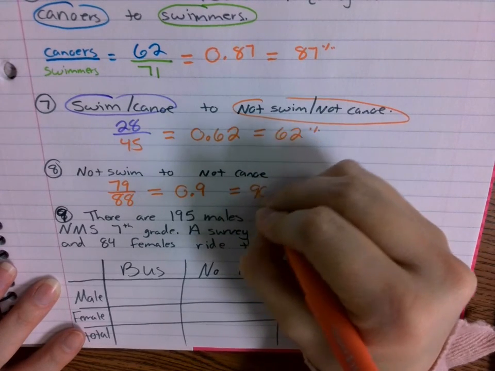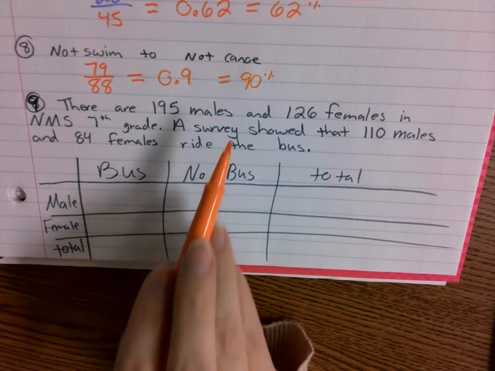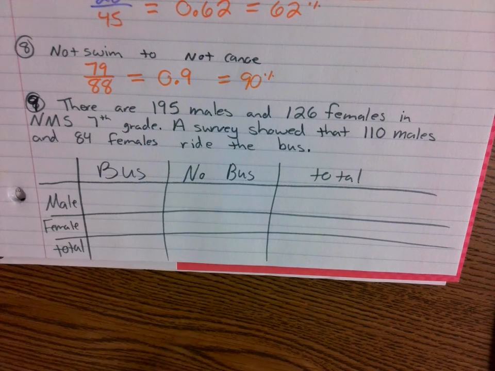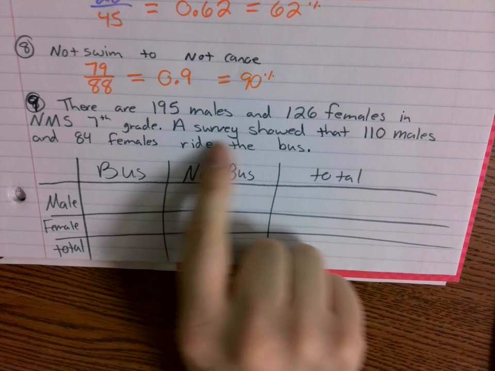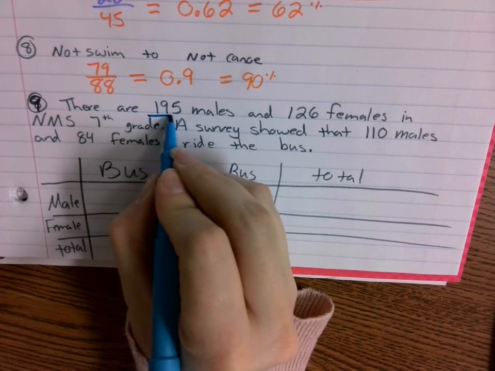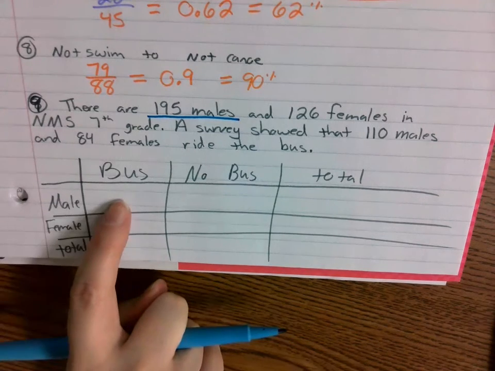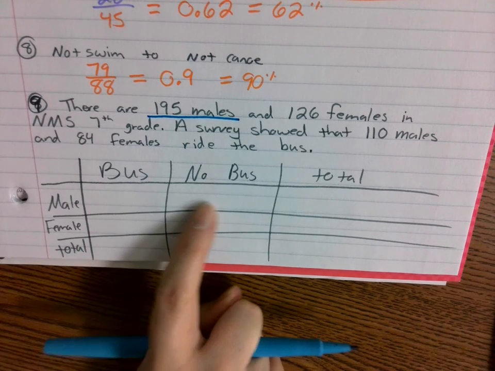All right, and then the last question that I want to go over. There are 195 males and 126 females in 7th grade here. A survey showed that 110 males and 84 females ride the bus. Okay, so let's go ahead and fill this information in. Let's first talk about the 195 males. Is that going to be males who are on the bus, males who are not on the bus, or males that are a total?